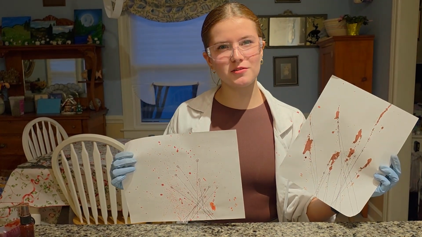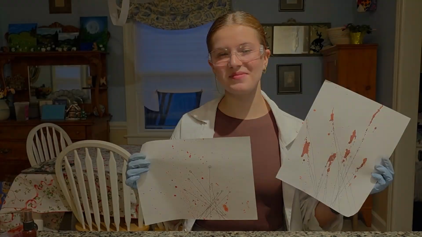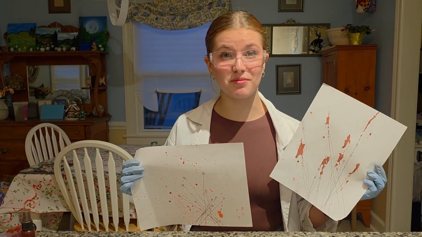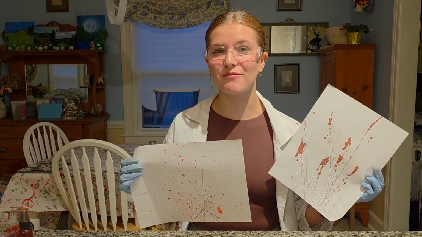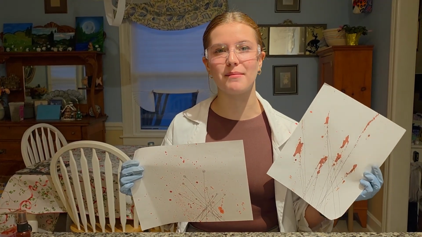You may have thought triangles were just for math, but they can be used to catch killers. Trigonometric analysis of blood spatter helps law enforcement and forensic analysts be able to paint a picture of how a crime happened.